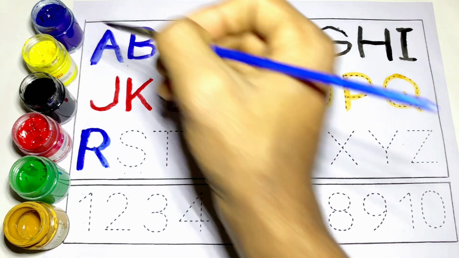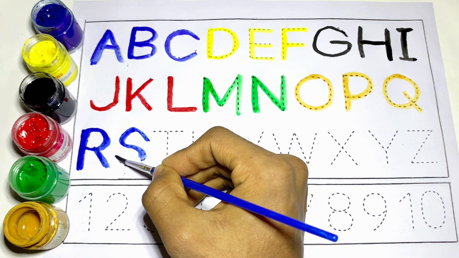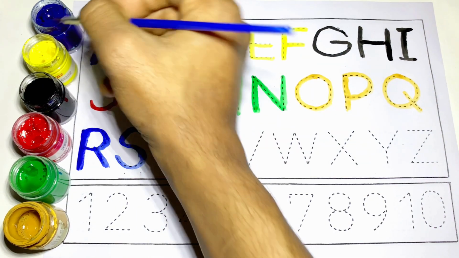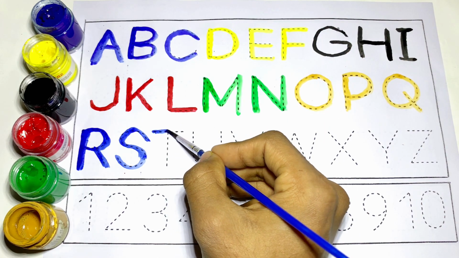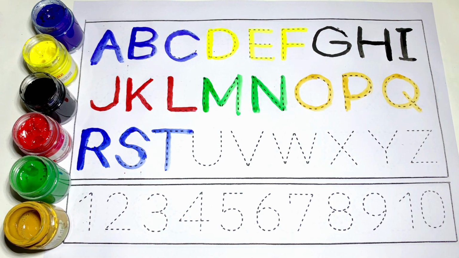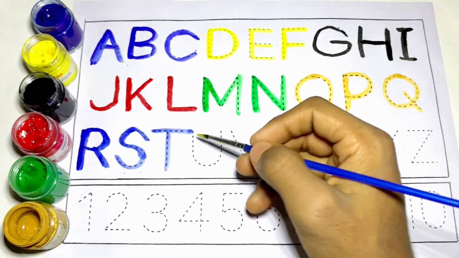Kids again use blue color and draw S. S is for sun. S is for snake. Kids now draw T. T is for teacher. T is for tiger. Kids now draw U. U is for umbrella. U is for uncle. And use yellow color.